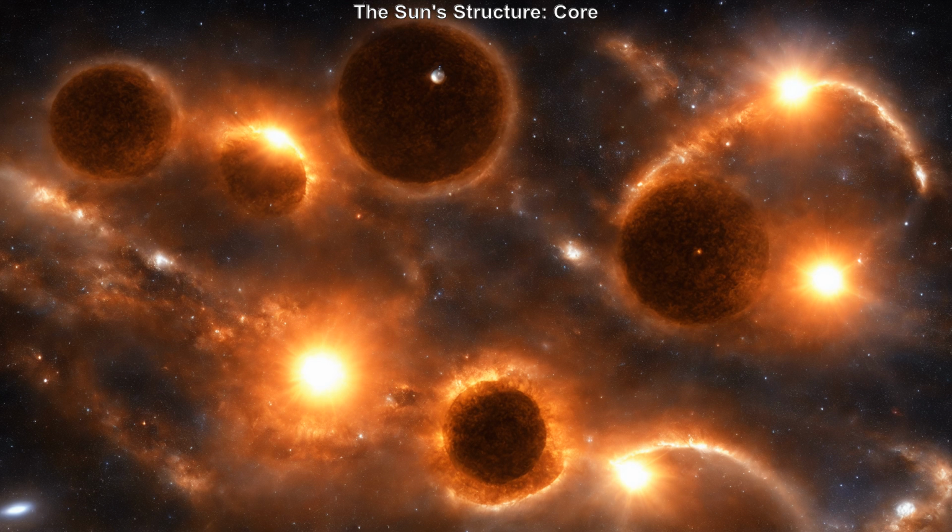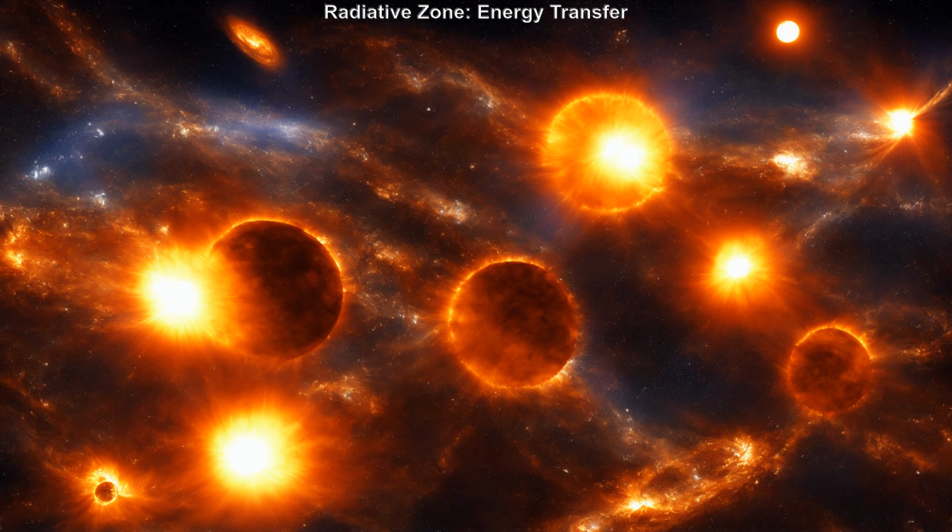The core is where fusion happens. It's immensely hot and dense, generating almost all of the Sun's energy. Photons take hundreds of thousands of years to escape from here. Energy from the core slowly radiates outwards. Through the radiative zone, photons are constantly absorbed and re-emitted, making the journey slow and chaotic.